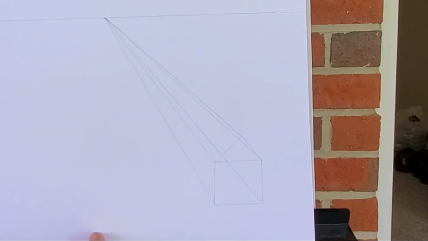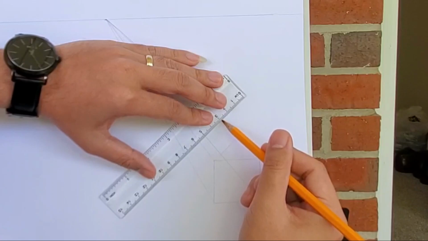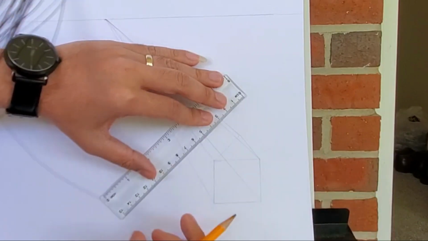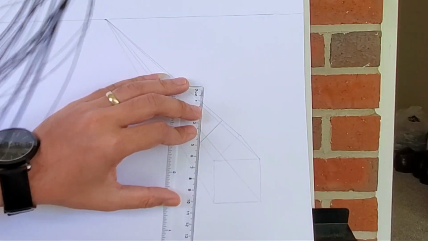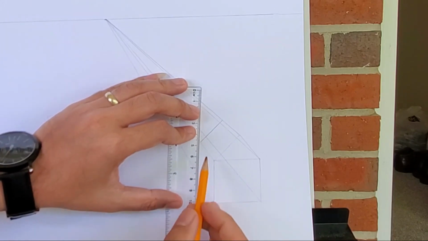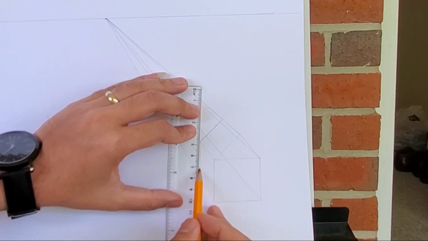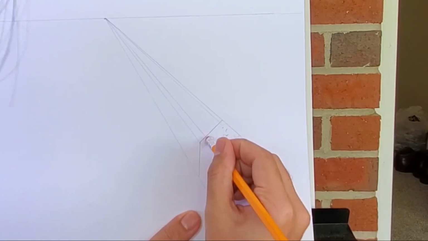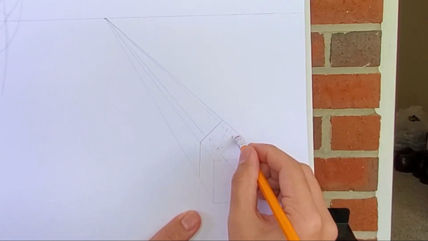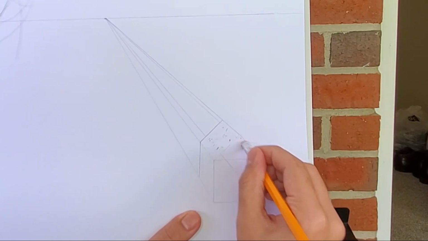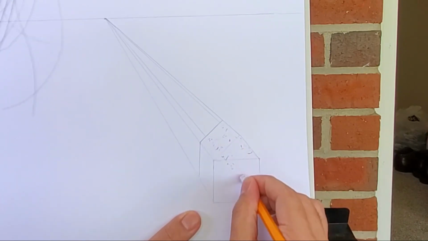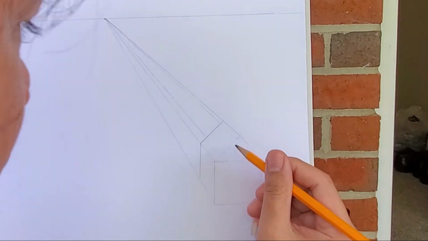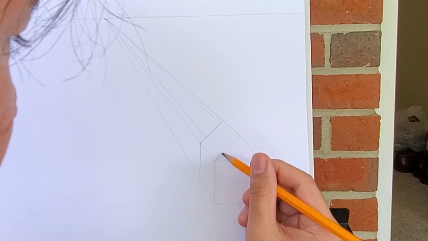There you go. Then we are going to make the second 2D house at the back of our first 2D house. Make sure the lines are parallel to the corresponding sides, just like that. And on this side, it should be parallel. After that, we are going to erase the lines that should not be seen because they're at the back of our house. And as you can see now, we already have our 3D house.